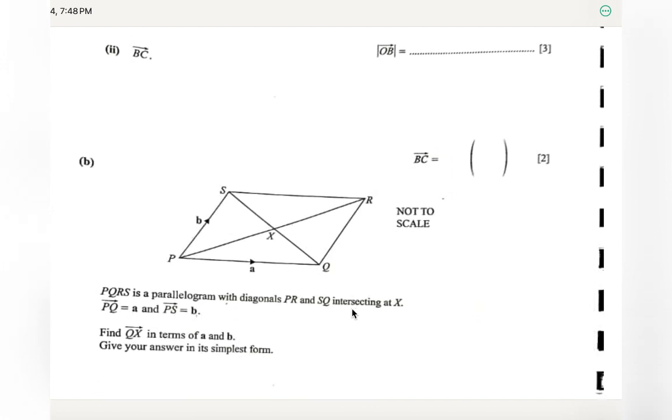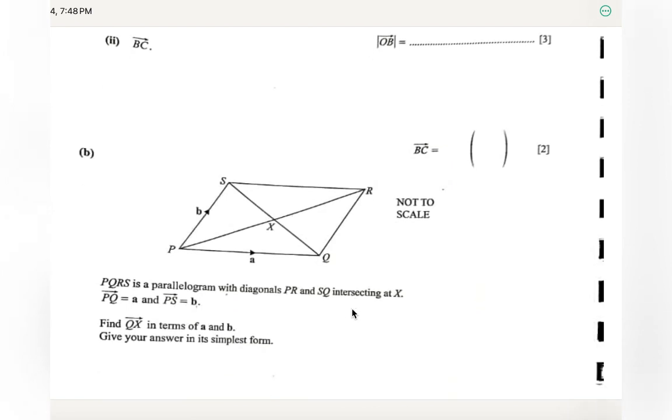Okay, here, it's a normal vector diagram. This one, every exam, you find this question. They've given us PQRS as a parallelogram. Now let's sketch the parallelogram first. Let's sketch the parallelogram.